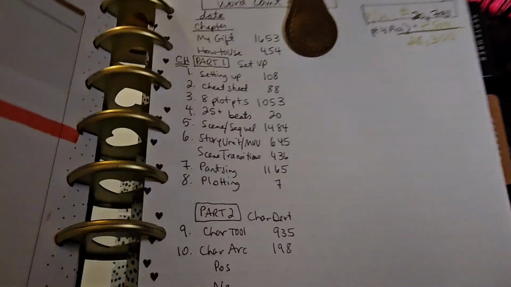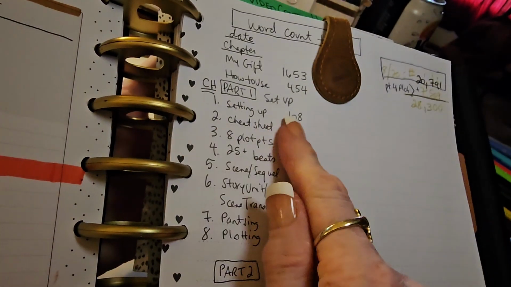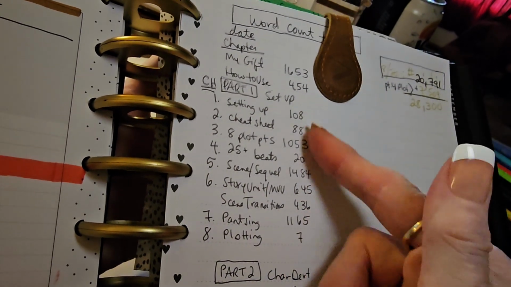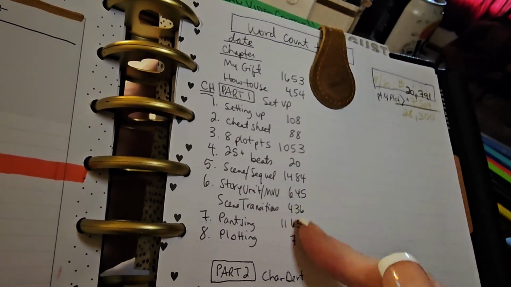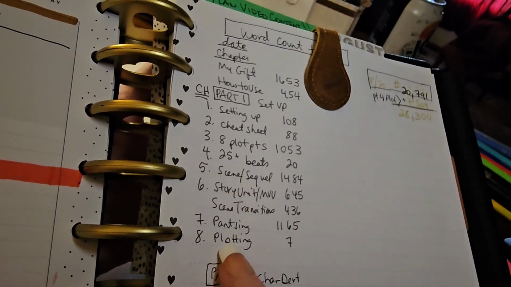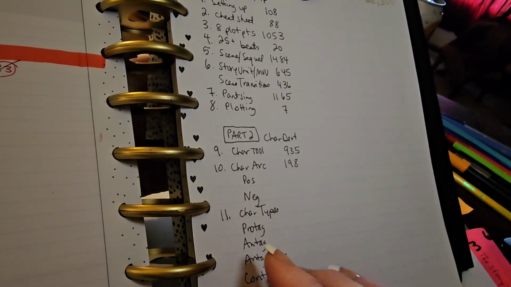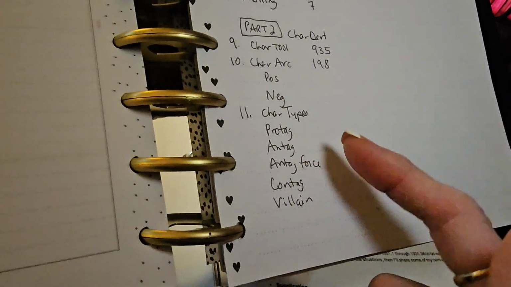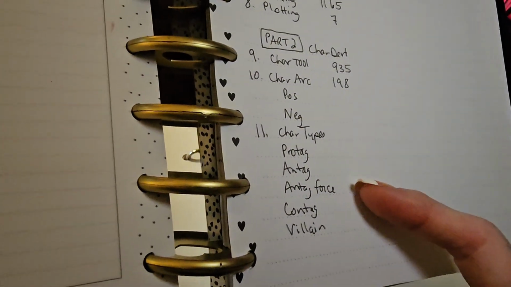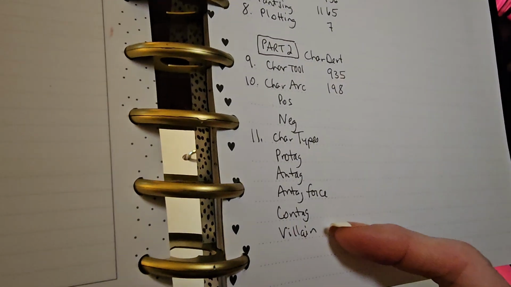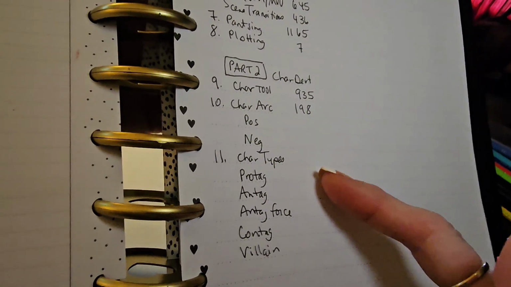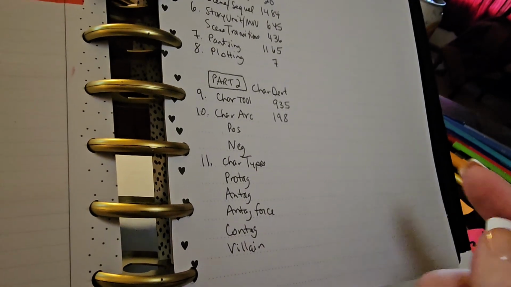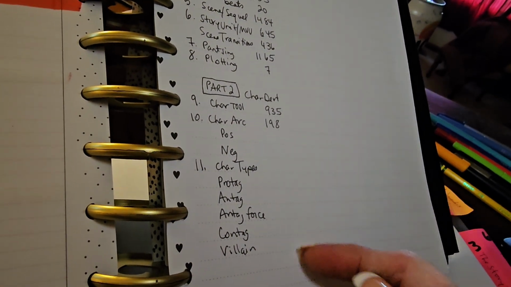But let's look. If we look at the chapters, part 1, setting up your Zettelkasten, is rocking out about 6,000 words or so. It's basically the first 8 chapters. Part 2 is the next 3 chapters, but there are a lot of subchapters here because I go very specifically into character types: the protagonist, the antagonist, antagonistic forces, contagonist, and villain. So that section, you'll note those are all big fat zeros because I have my note cards over in my Zettelkasten for these sections, but I've not fleshed them out into chapters yet.